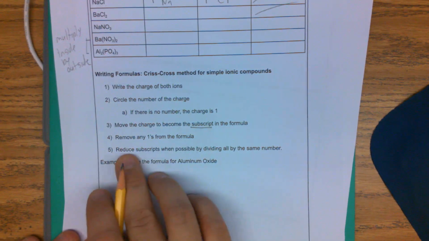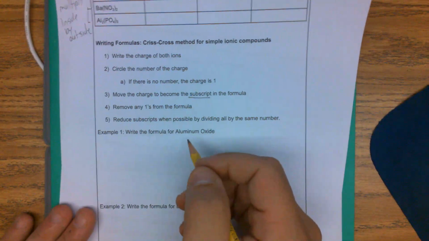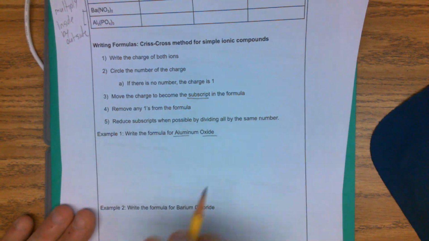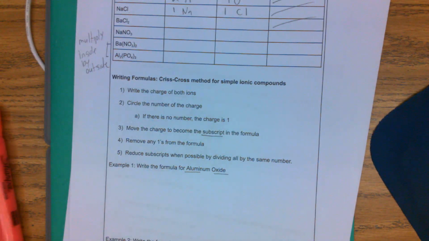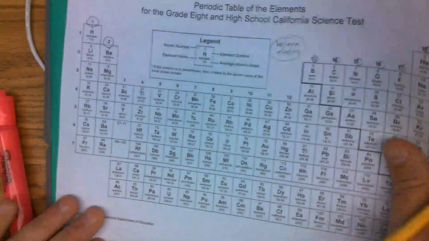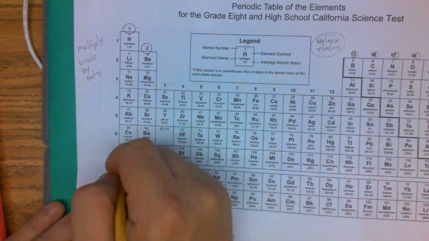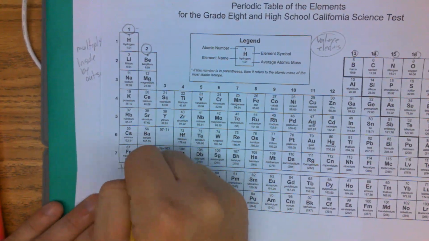Remove any, reduce. So we have aluminum oxide. So if we look at aluminum oxide, we're going to look at our periodic table and find our different pieces. So what's important to note is the charges.